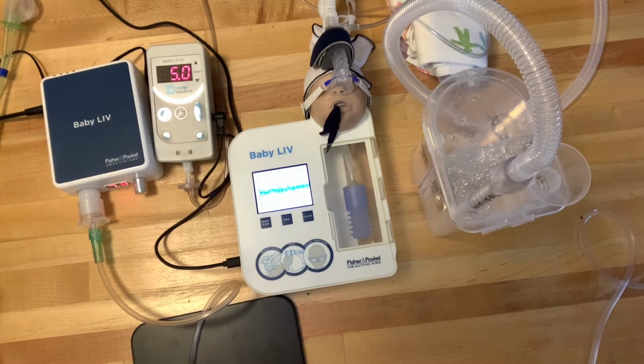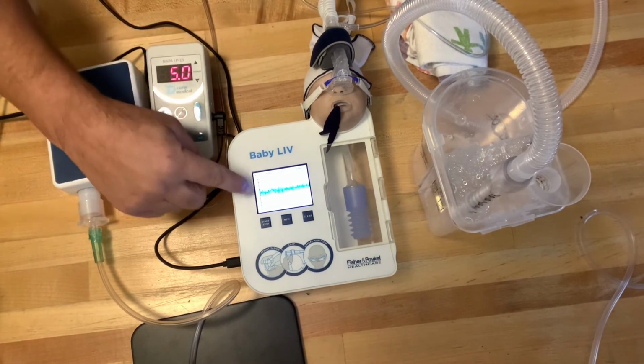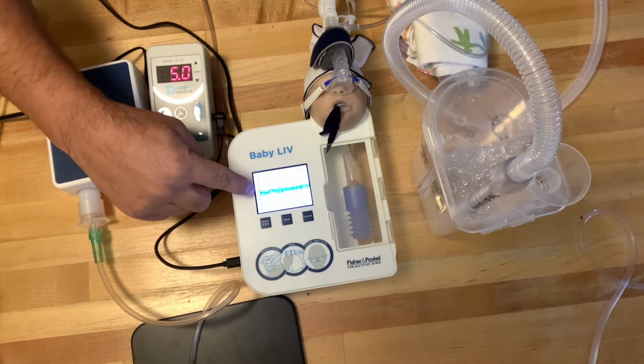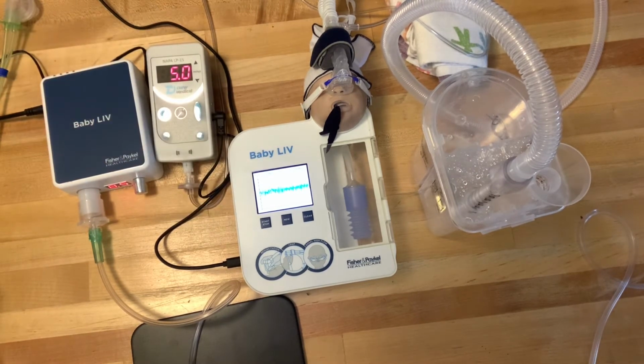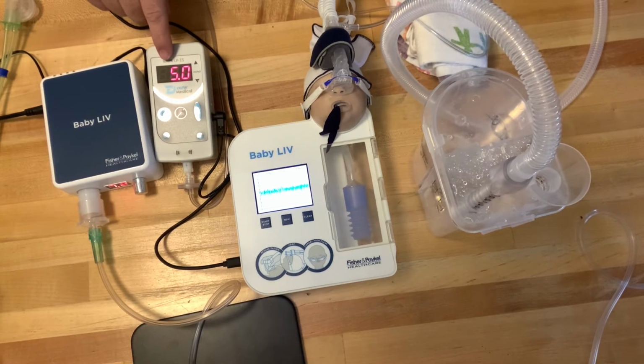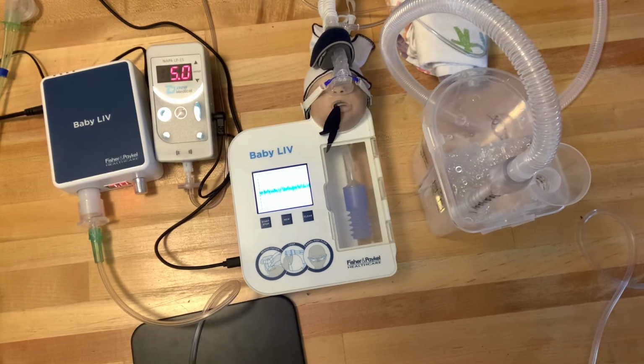And so the centimeter water pressure is going in between 6 and 4, but basically the mean of that is 5. And the pressure internally within the system itself is 5. So 5, 5, 5. I'm very happy with that, and the baby is getting the CPAP that I want.